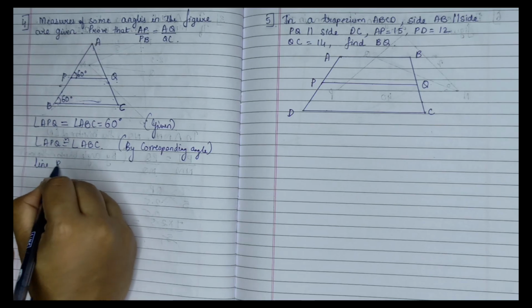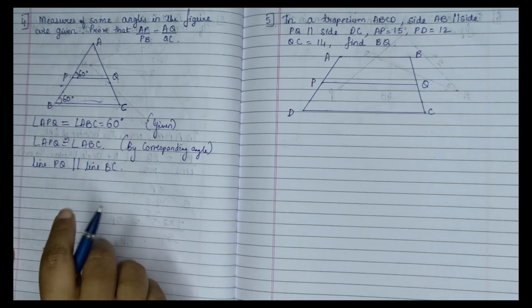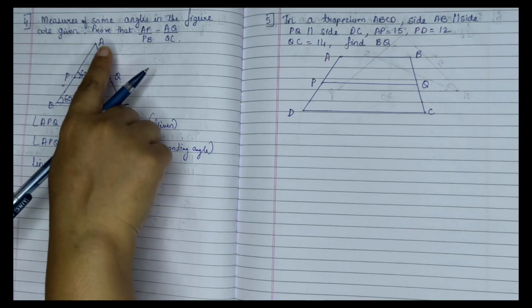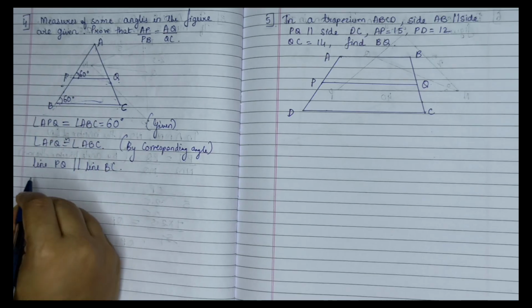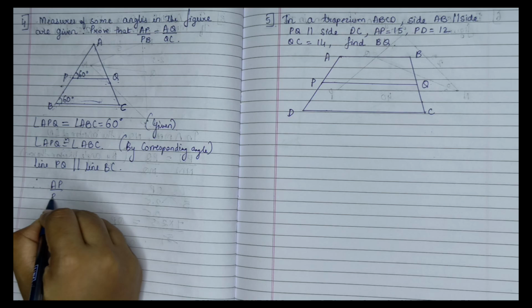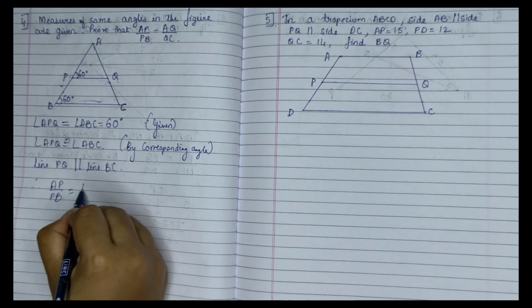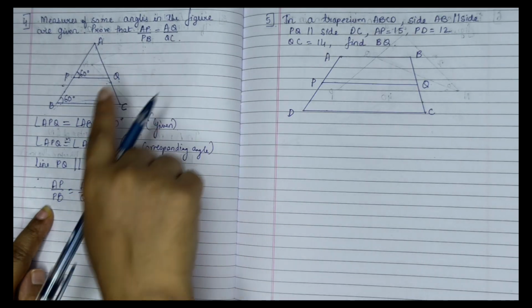Line PQ is parallel to line BC. Now since we have proved that PQ is parallel to BC, we can take AP upon PB. Therefore, AP upon PB is equal to AQ upon QC. This is what we had to prove.